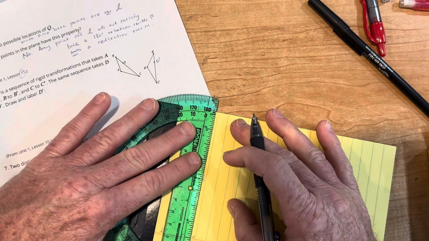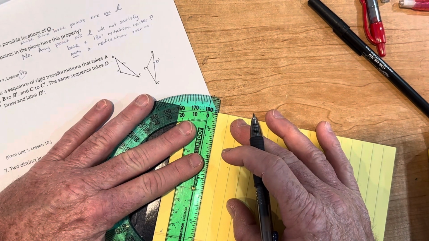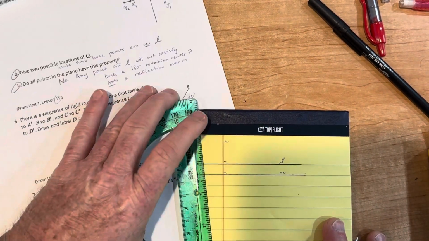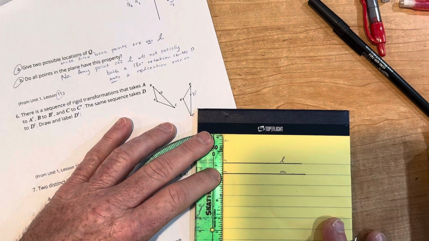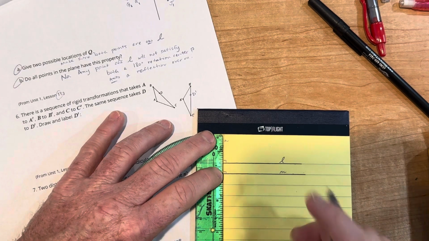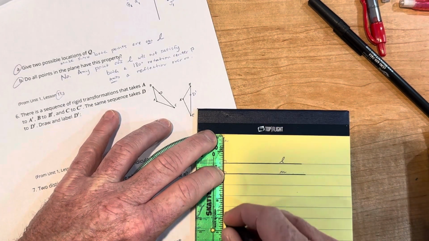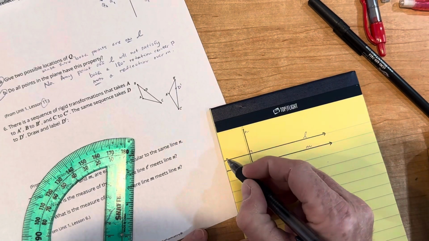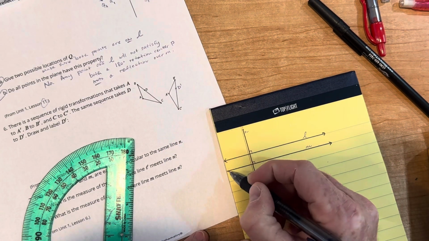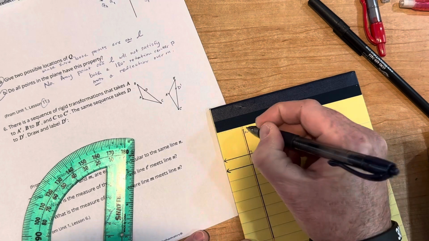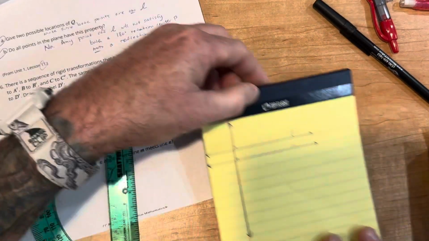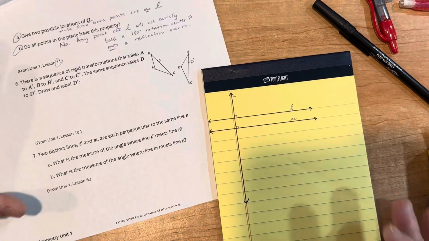So there's L. Here's M. And they're both perpendicular to the same line, N. Okay, so we got two lines, L and M, perpendicular to the same line, N. That's the scenario that they're asking you to imagine.